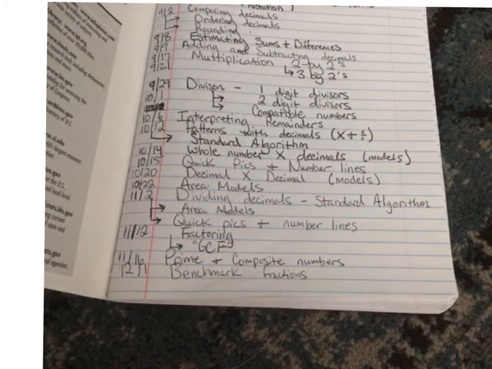All right, boys and girls, we're going to take some notes today over benchmark fractions.